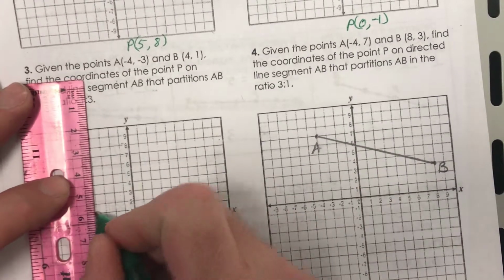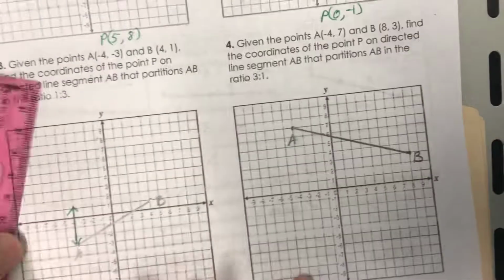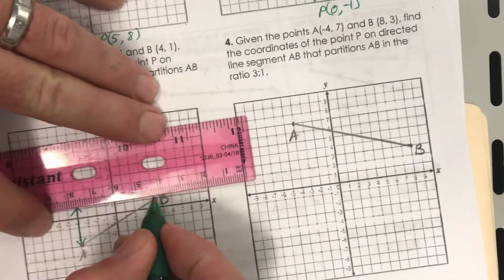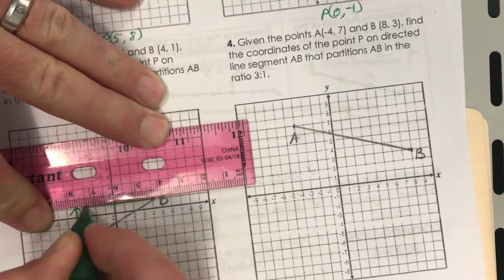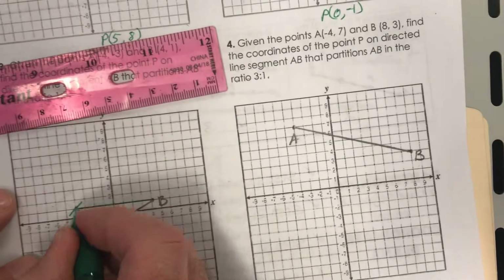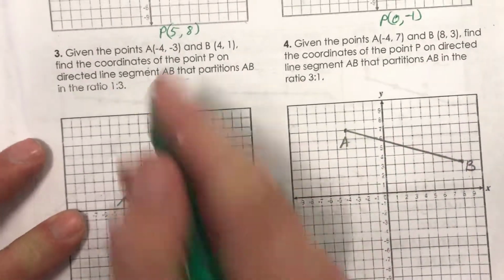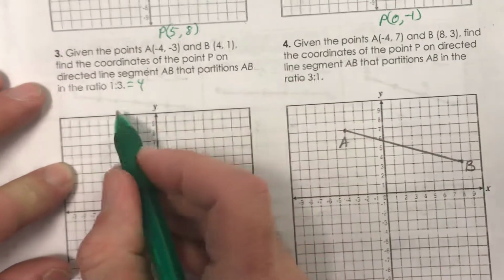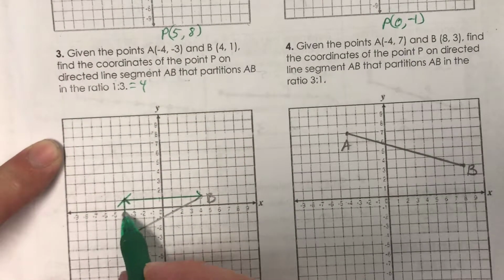All right, so now it's going to be 4 segments. Okay. So this is going to be 1, 2, 3, 4.